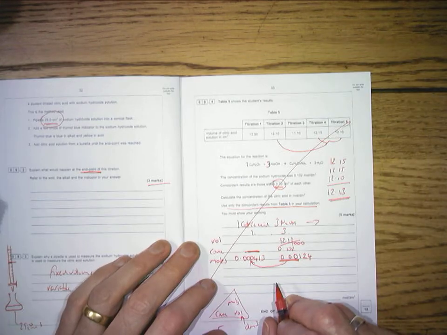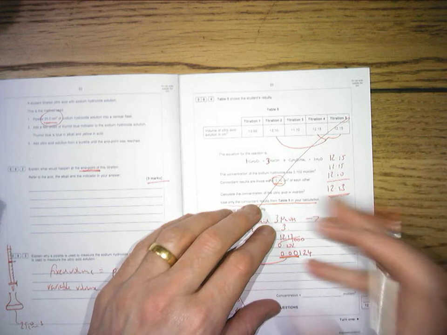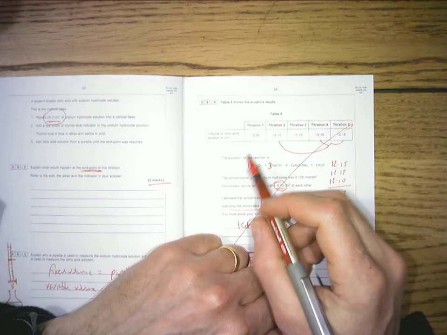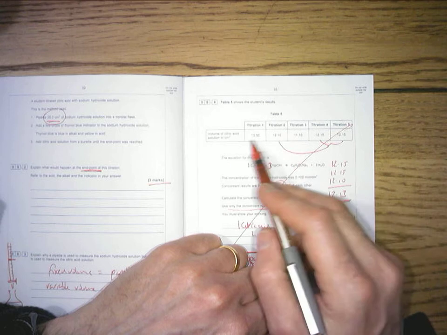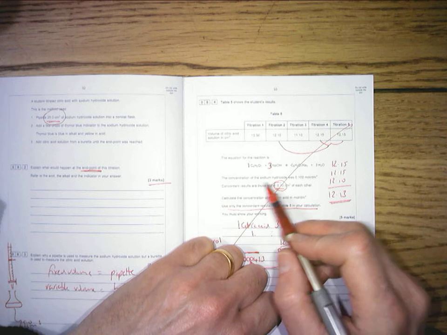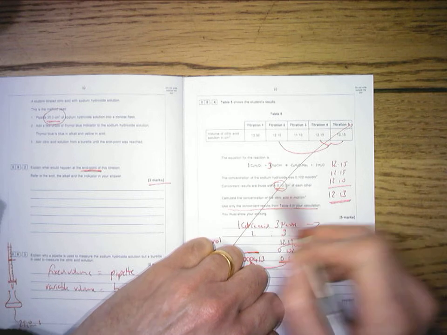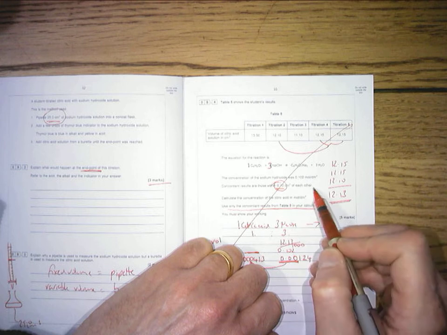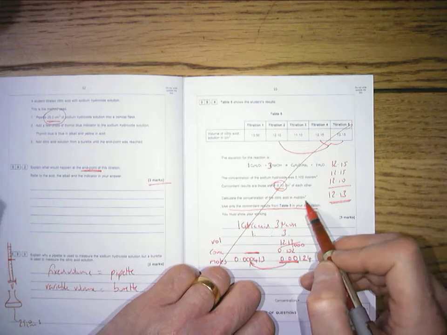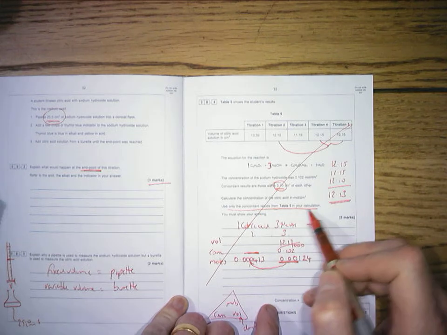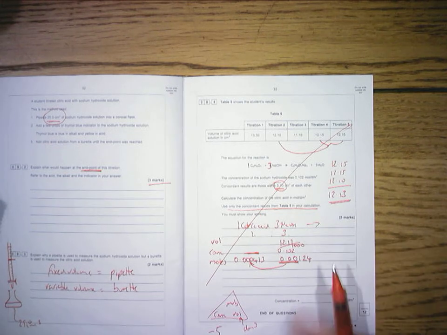Table 4 shows the students' results, and you can see I've already messed this up once, so this is the second run through with this. Students' results, we've got 5 results. The equation for the reaction is this, which we'll come on to in a minute. The concentration of sodium hydroxide was 0.102. Concordant results are those within 0.10 cm cubed of each other. Calculate the concentration of the citric acid in moles per dm cubed. Use only the concordant results from table 5 in your calculation. You must show your working.